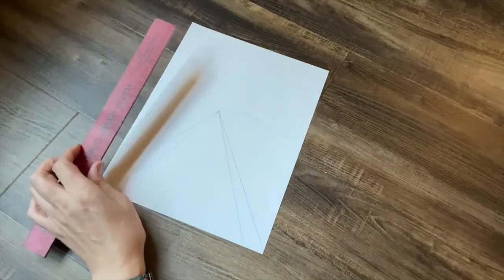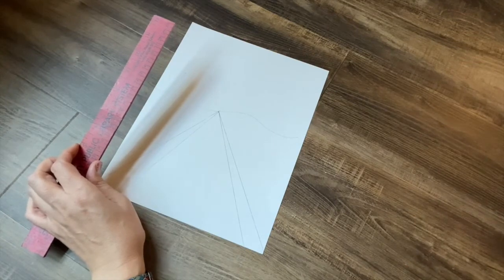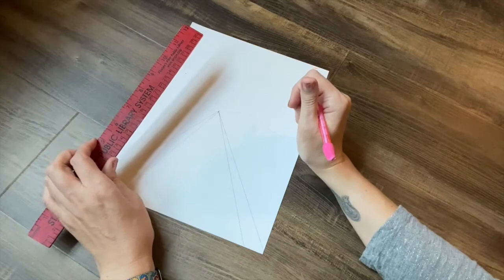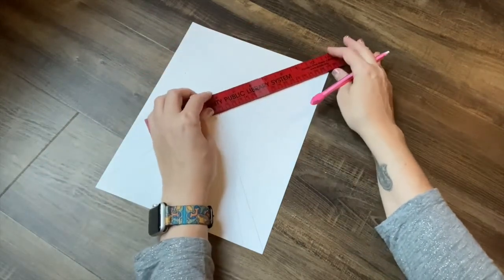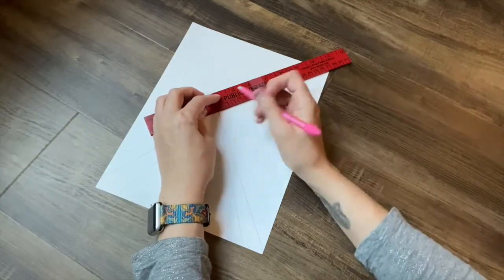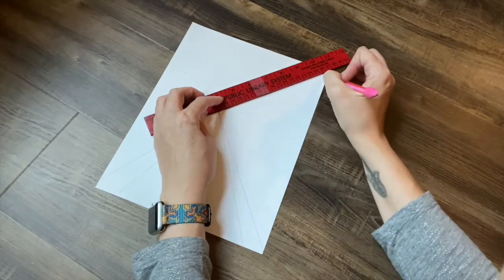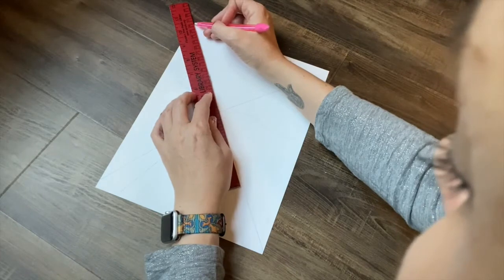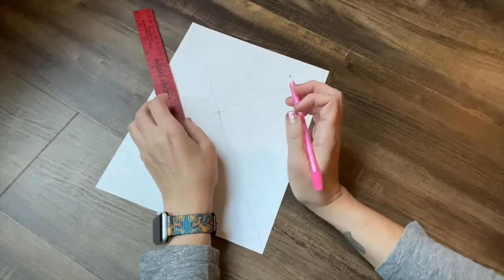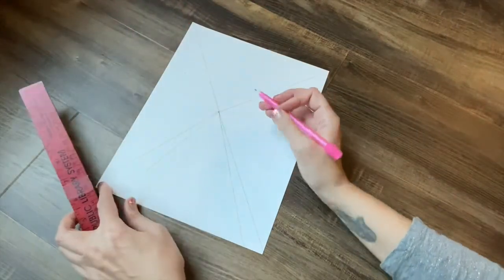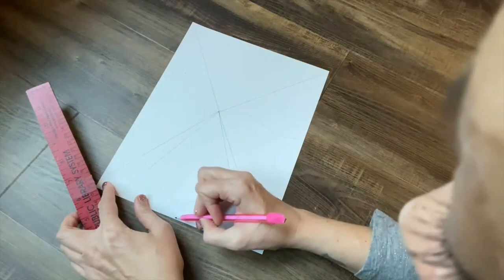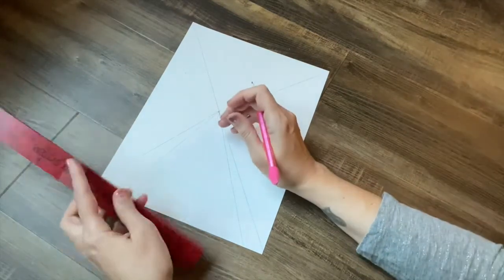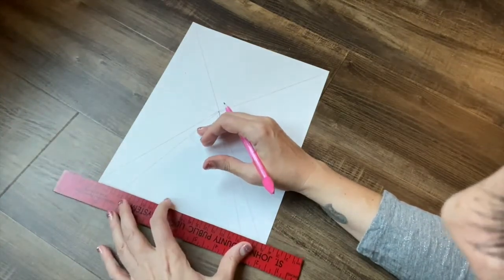All right. So the next thing we're going to do is draw 2 more triangles up to the top corners, and this is going to help us with our perspective. I'm going to put my little road in here. I'm going to use my ruler to help me make my sidewalk.